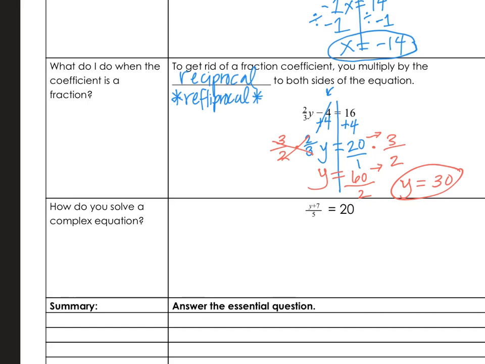How do you solve a complex equation? Okay, so this next one has a big fraction bar. So the first thing that we need to do, since it has a big bar, and it's not just a fraction that's a coefficient or a fraction that's a constant, we want to first get rid of this fraction. Okay, so let's go ahead and draw our line through the equal sign.